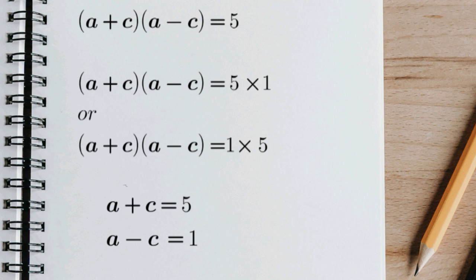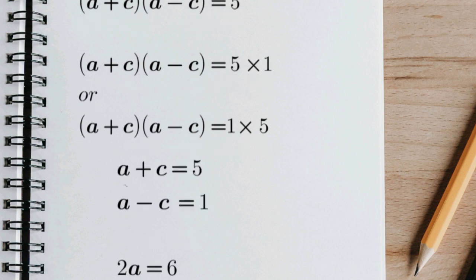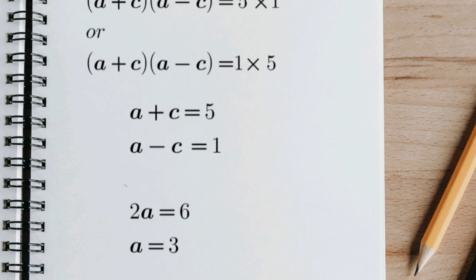The next step is to add the first equation to the second equation. So a plus a will give us 2a, then plus c plus minus c is going to cancel the c, and we have 5 plus 1. So we have 2a is equal to 6, and finally a is equal to 3.